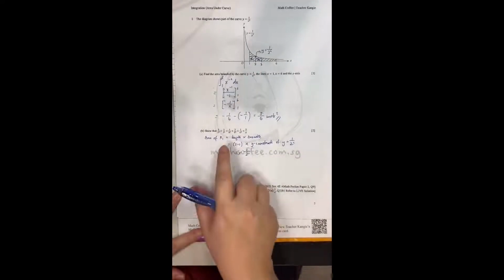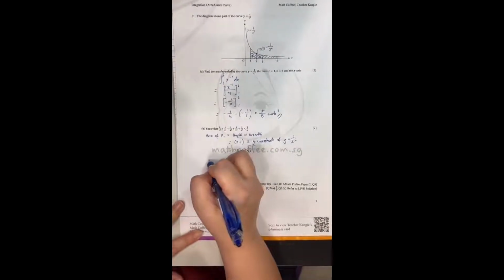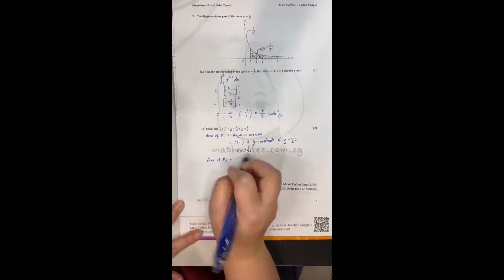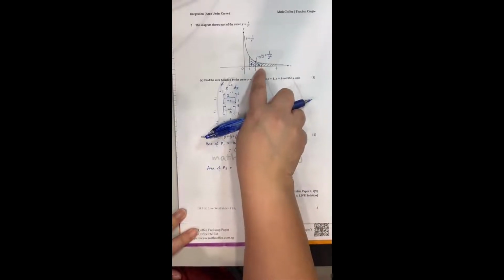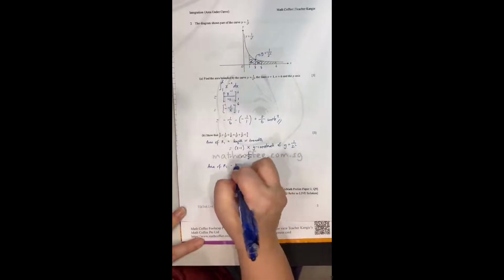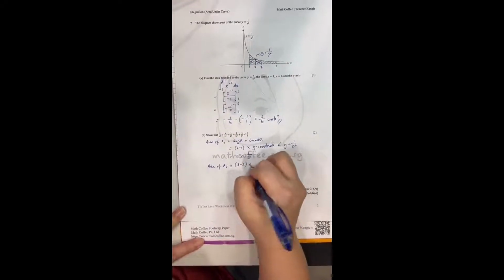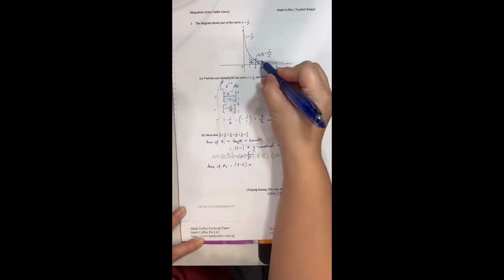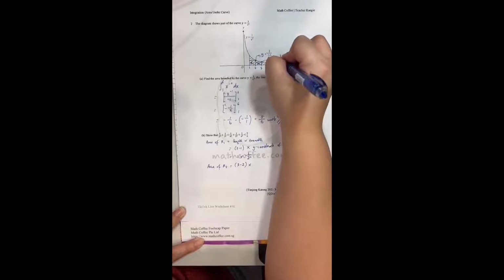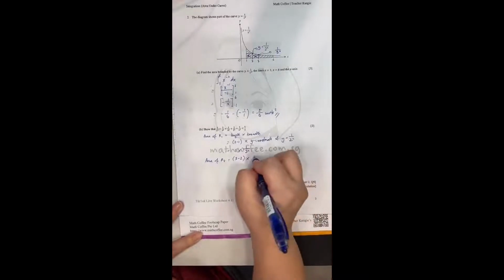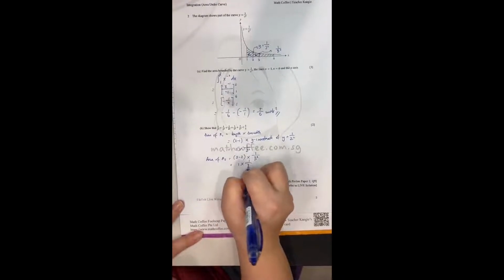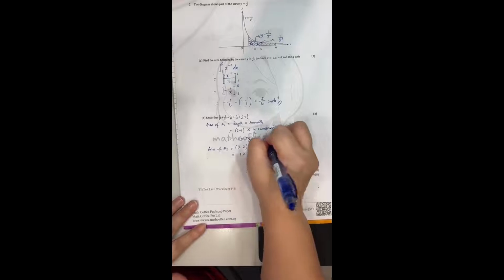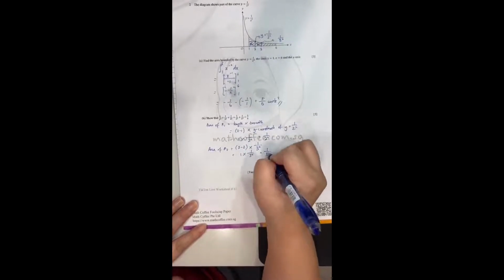Now another one, which is the area of rectangle 2. Area of R2, same thing, length times breadth. Rectangle 2 is over here. The length of rectangle 2 is 3 minus 2. And how about the breadth? The breadth this time around is this one, again 1 over 3 to the power of 2. So it will be multiplied with 1 over 3 squared, which is 1 times 1 over 3 squared.